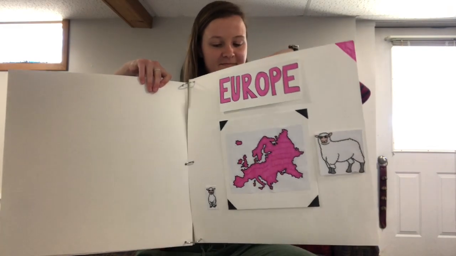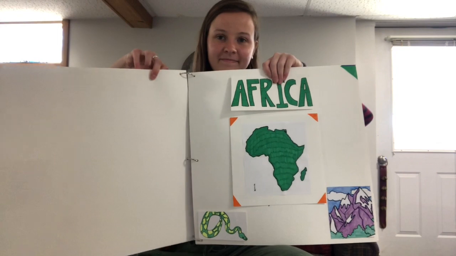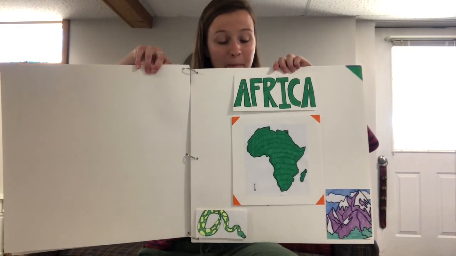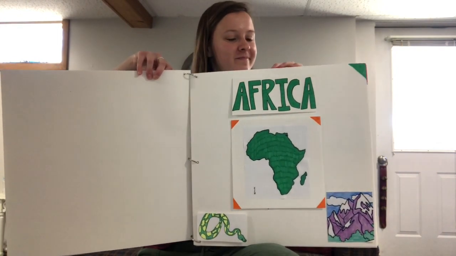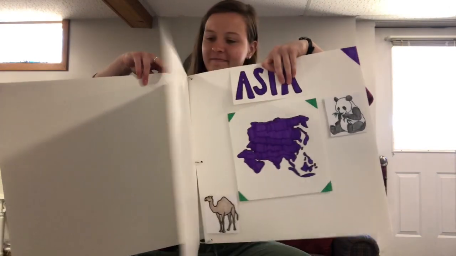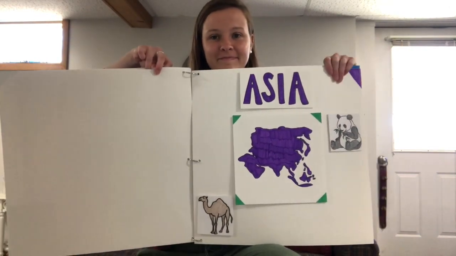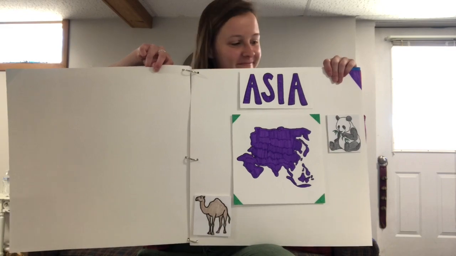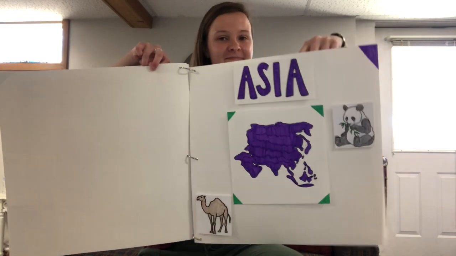At some point in the book, I will make sure to blatantly point out that the name of the continent and the continent itself is the same color. I will also point out that in the corner of every page is a color, and it matches the continent.